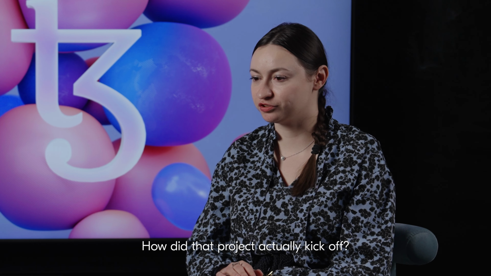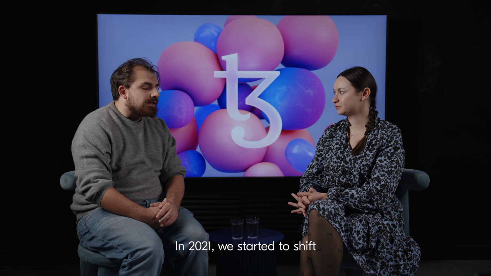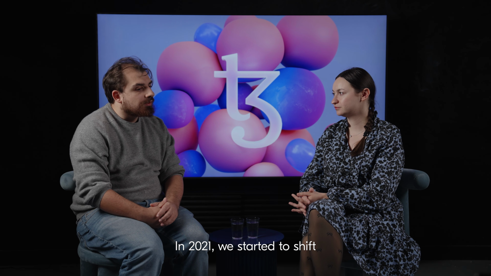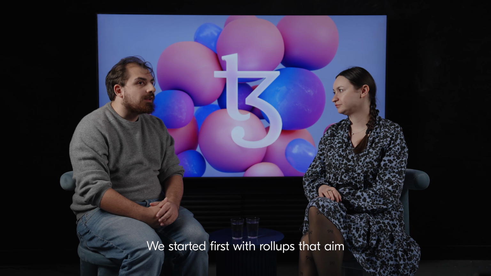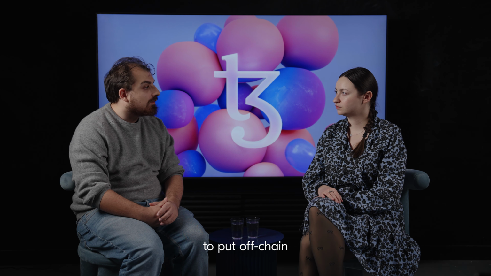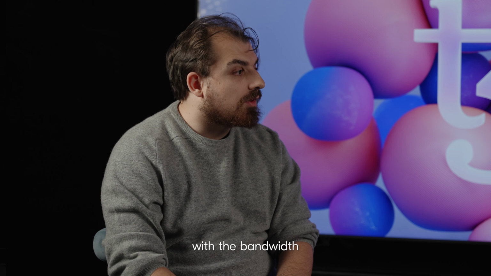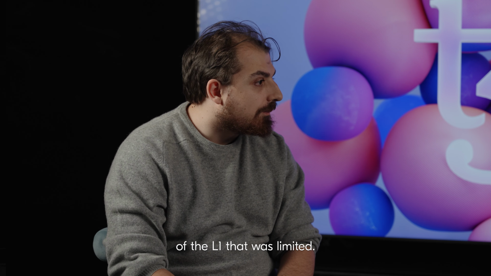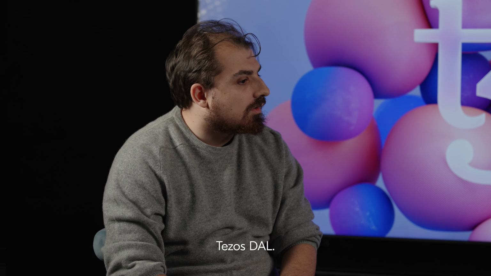How that project actually kicked off, how it all began. Can you bring us back to the first pages of DAL? In 2021, we started to shift the projects in the core development of Tezos towards scalability. We started first with Rollups that aims to put off-chain the execution of transactions, but there was still a roadblock with the bandwidth as the L1 was limited. And so a bunch of engineers coming from Nomadic Labs and Tech started to work closely with Arthur to design a solution. And this solution is now what we call Tezos DAL.